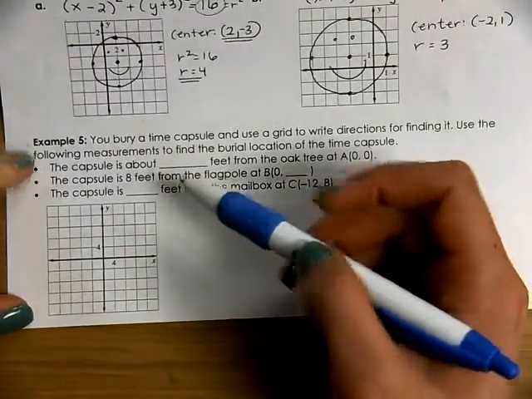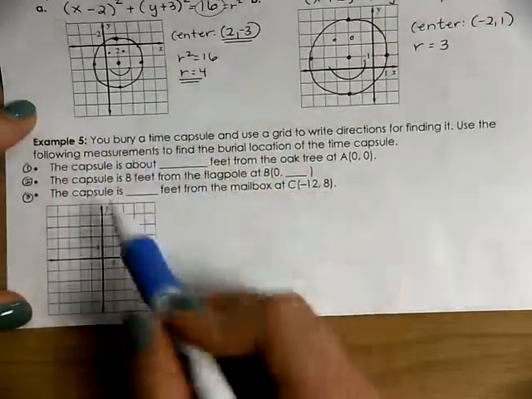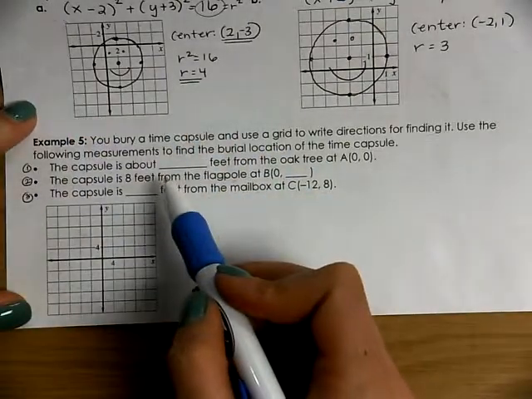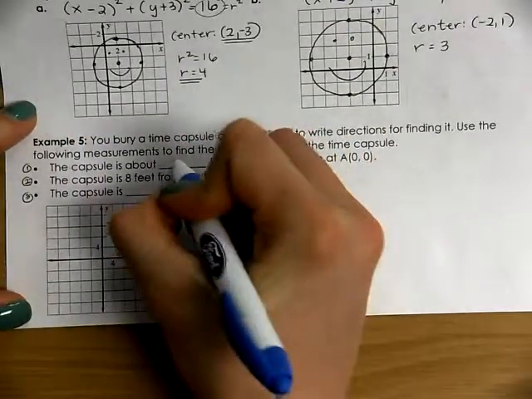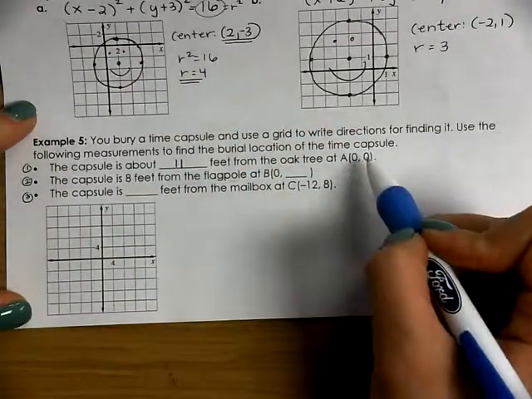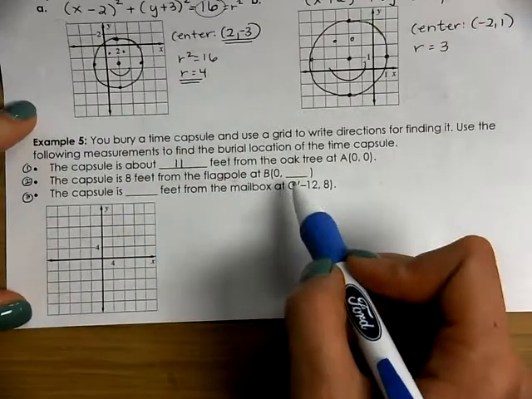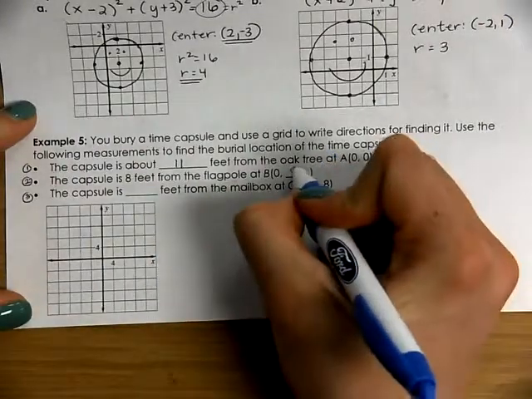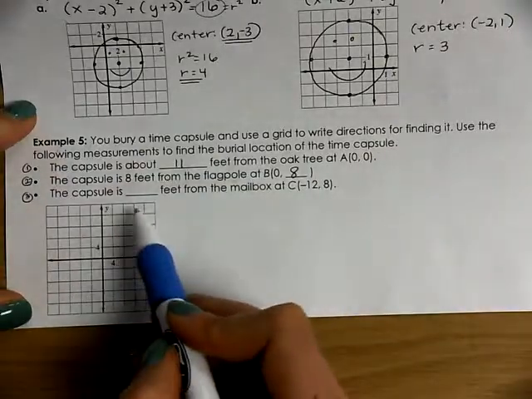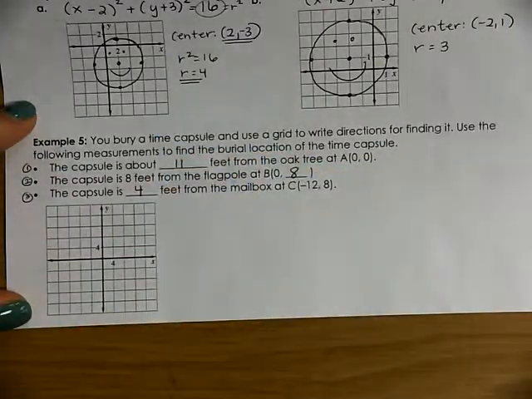So you have 3 different pieces here. 1, 2, 3. The first is that the capsule is about 11 feet from the oak tree at 0, 0. The second one is the capsule is 8 feet from the flagpole, where B is 0, 8. And finally, the capsule is 4 feet from the mailbox at negative 12, 8.